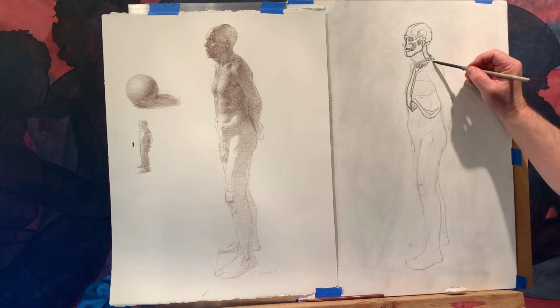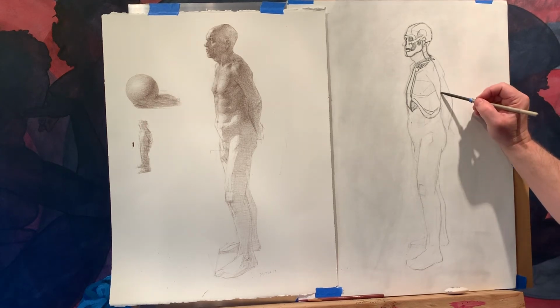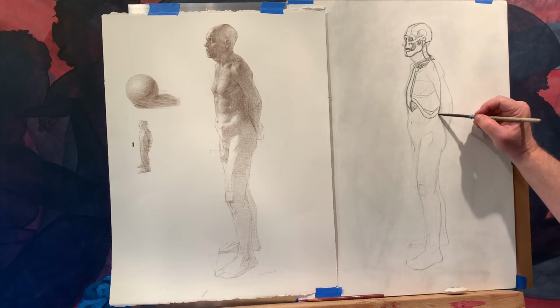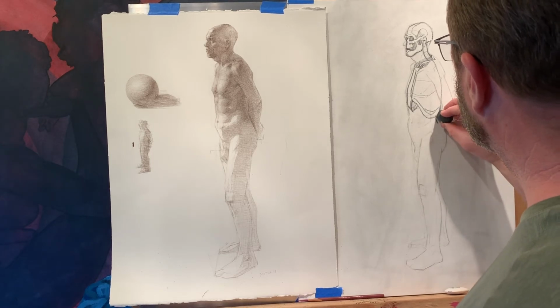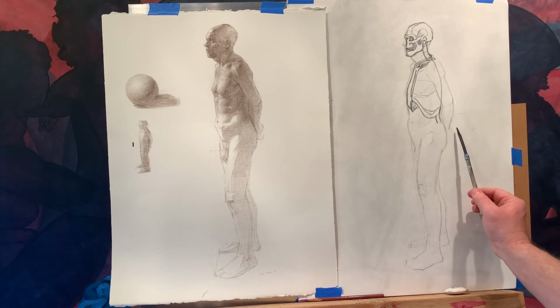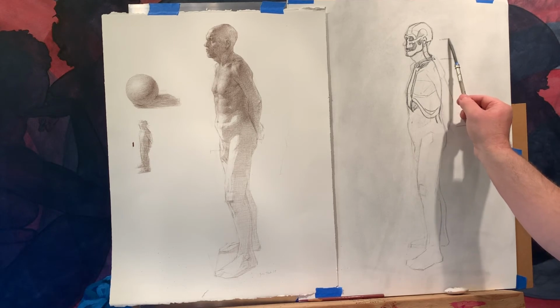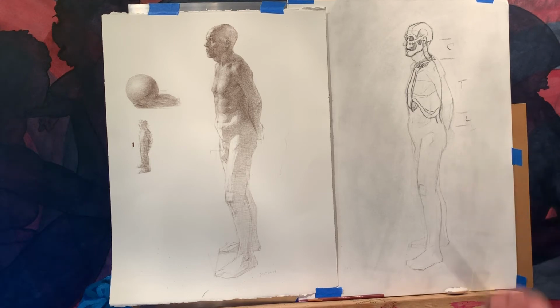Through here, spine's wrapping around, basically following the curve of the rib cage. And then in this section, it turns again. So where we can see it, here we go. That's the lumbar region. So right about here to about here, lumbar, cervical. And this is called the thoracic. This whole piece is called your thorax.